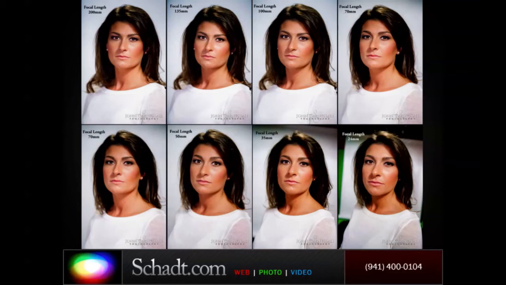So try to shoot, if you're shooting with a camera that has an extendable lens, shoot it as extended as you can. You'll get a better quality portrait. Try not to get too close. If you pull back and get a more atmospheric shot, you're going to get a less distorted shot.